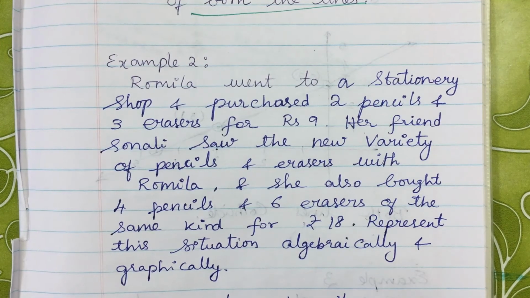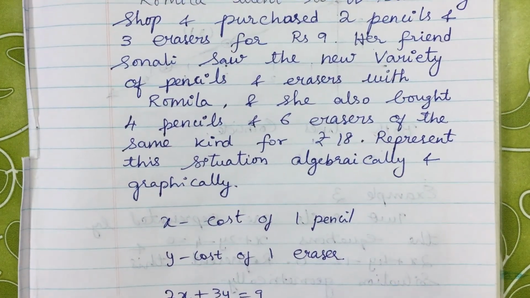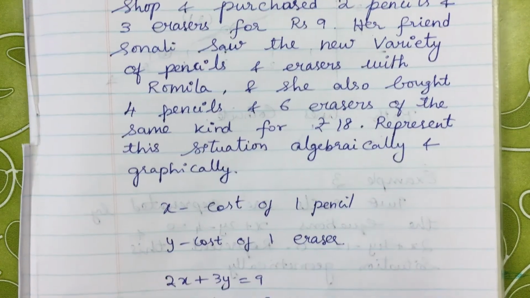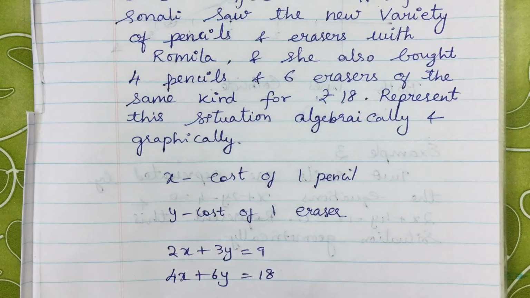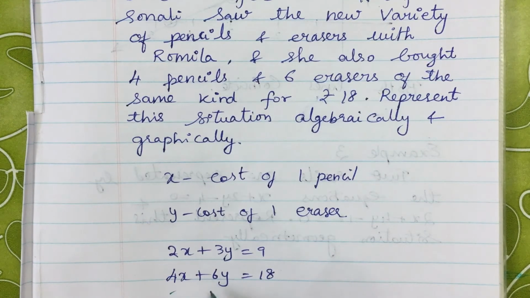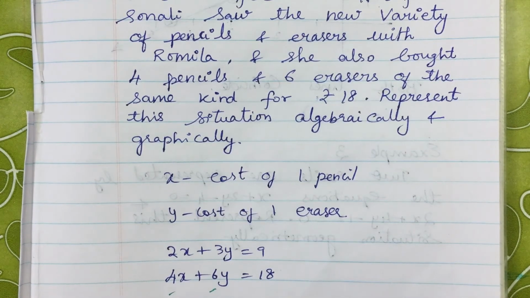As usual, I'm assuming x as the cost of one pencil and y as the cost of one eraser. Romila bought how many pencils? 2 pencils and 3 erasers. So 2x plus 3y equal to ₹9. This is my first equation. Similarly, 4x plus 6y equal to 18 is my second equation, because 4 pencils and 6 erasers are bought for ₹18 by her friend Sonali.